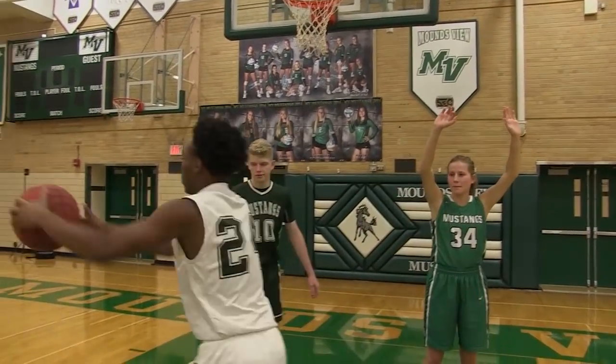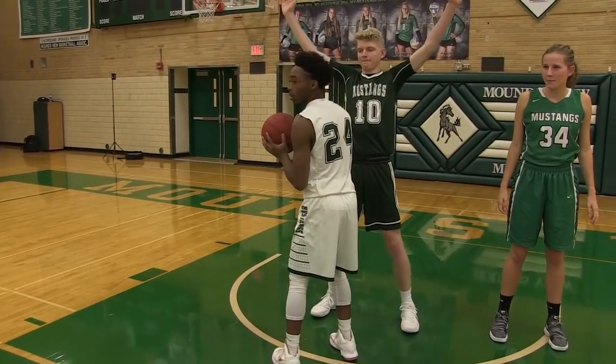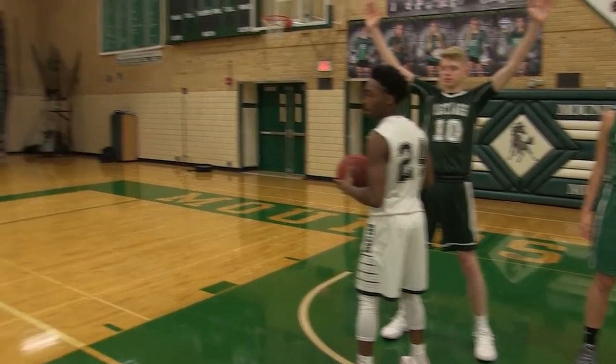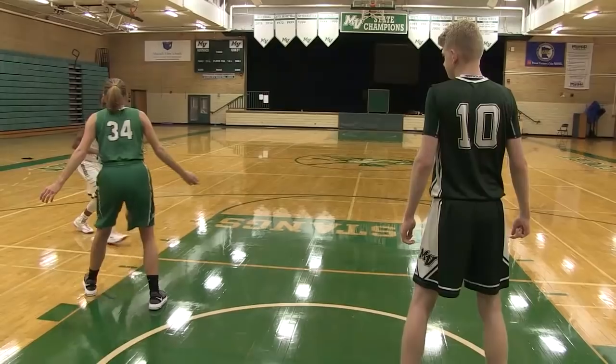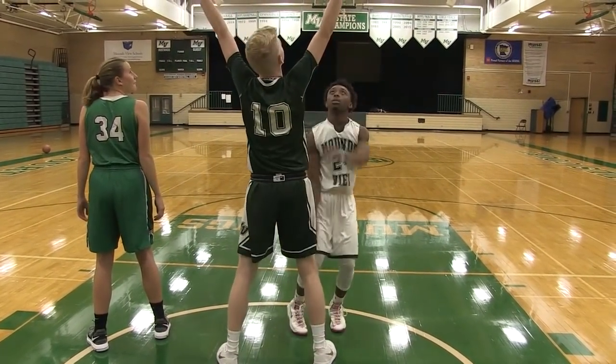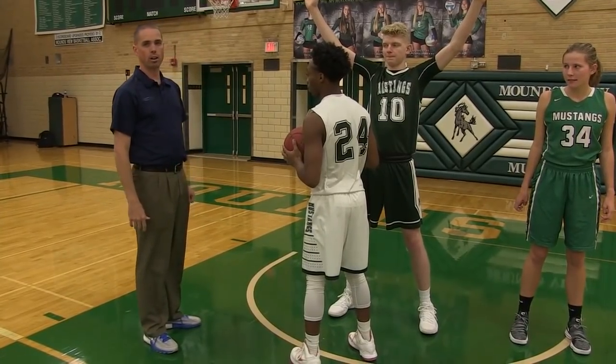Assuming he gets the ball and goes to the basket immediately, number 10 is now considered a primary defender, and all regular guarding, legal guarding position, and verticality rules would apply. So if number 24 were to play through number 10, who's established position, even though he's grounded in the restricted area, this would be an offensive foul on number 24.